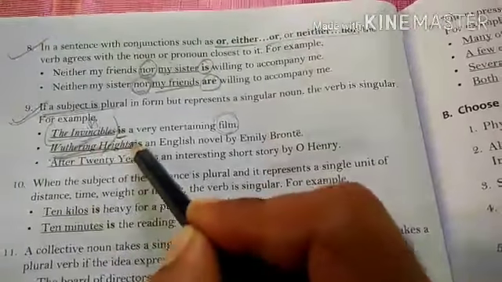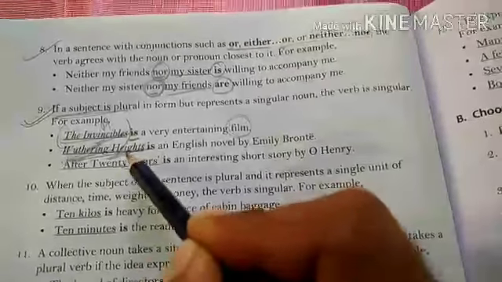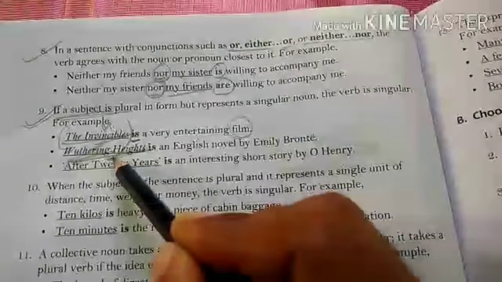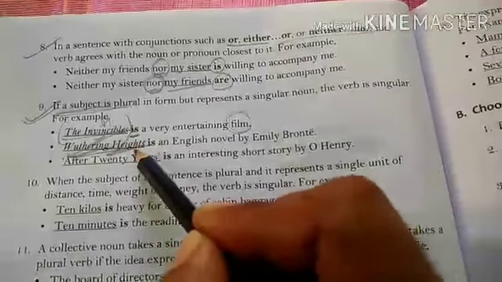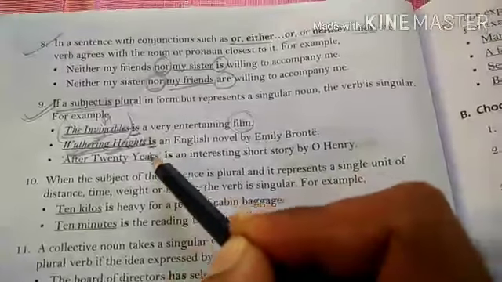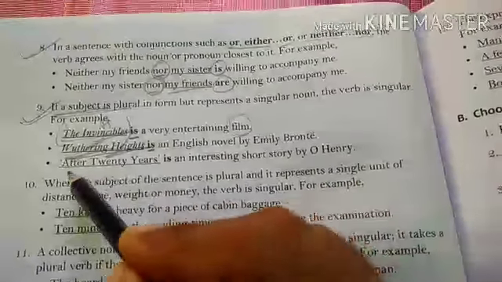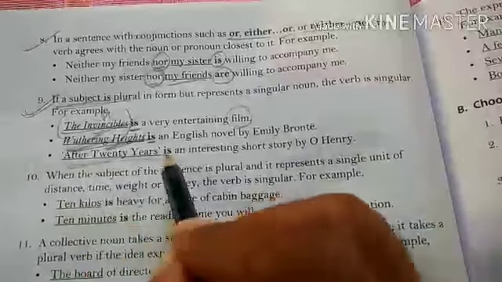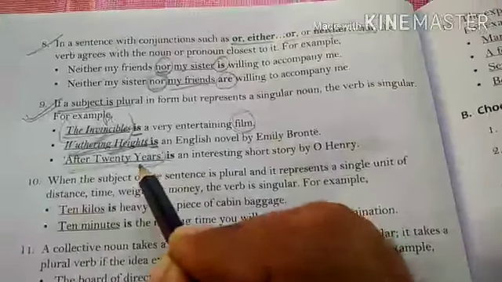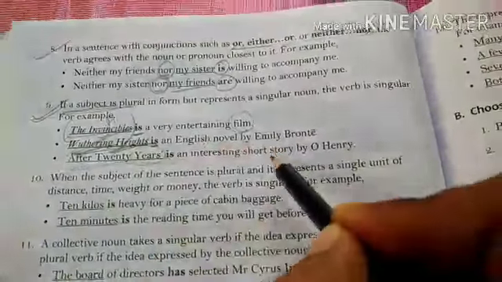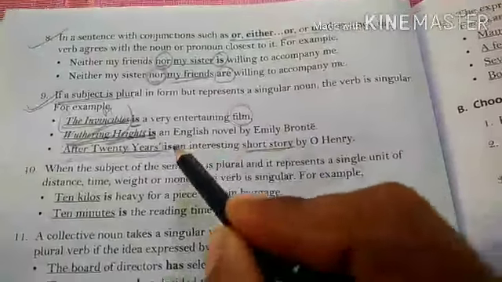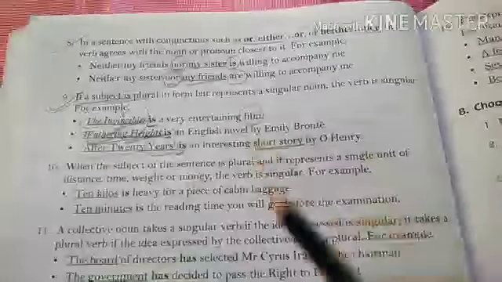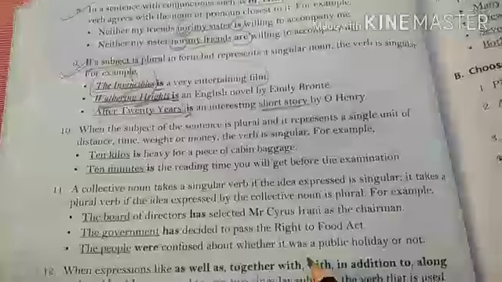Okay, जब heights लिखा हुआ है तो plural नहीं समझना है. Though it is in plural form but it refers to one book, so it uses singular verb. Okay. After 20 years is an entertaining short story. So after 20 years, don't go 20 years, plural है, but it refers to one short story, so it takes singular verb.